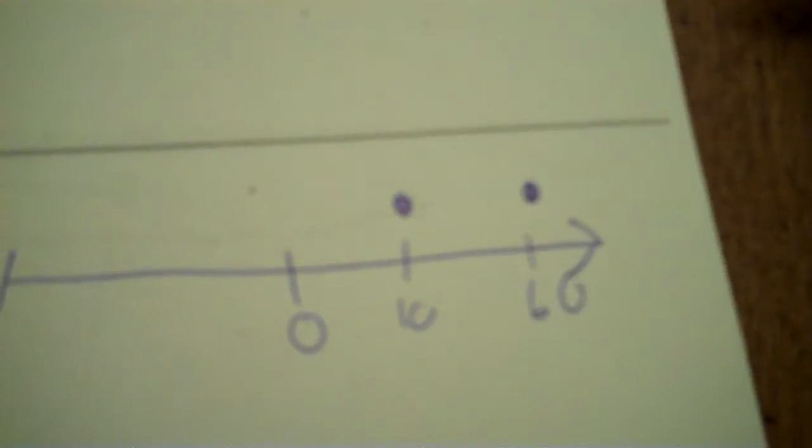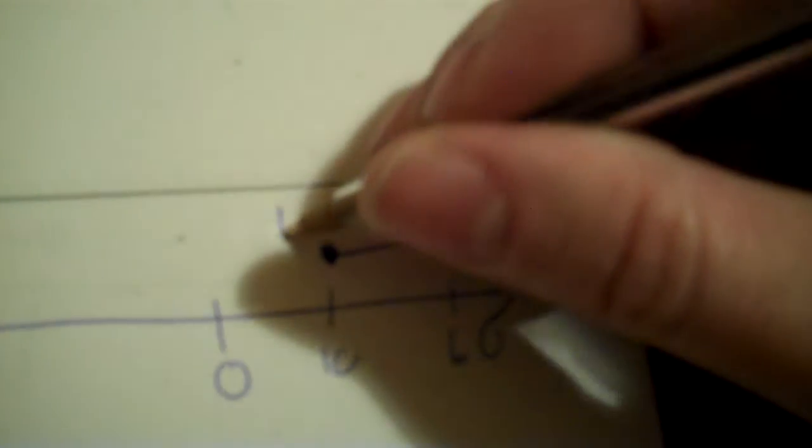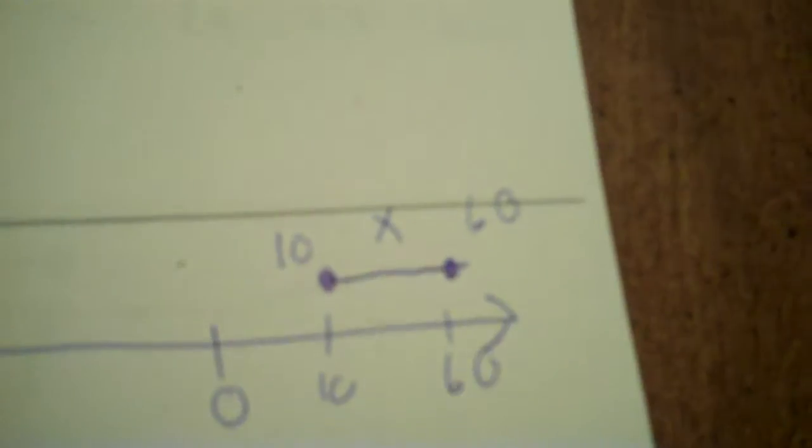All right, the temperature is between 10 degrees and 60 degrees. So 10 and 60. Circle above the 10, circle, but you fill them in. The reason why you do is because you can be equal to those. And just draw a line in between. And then you can use T for temperature, D for degrees, or just X. That's fine too.